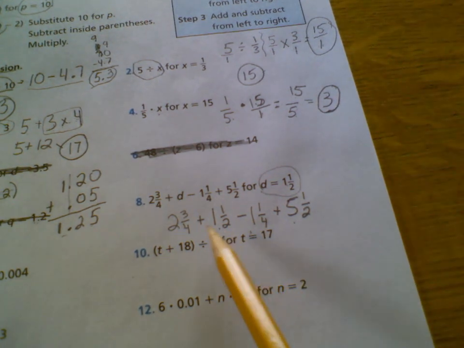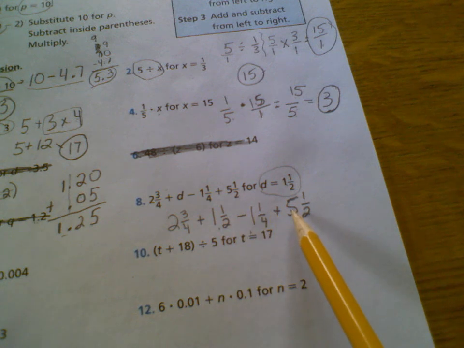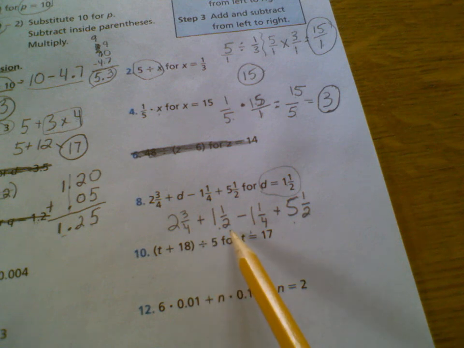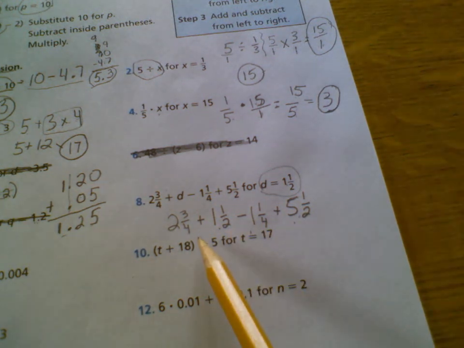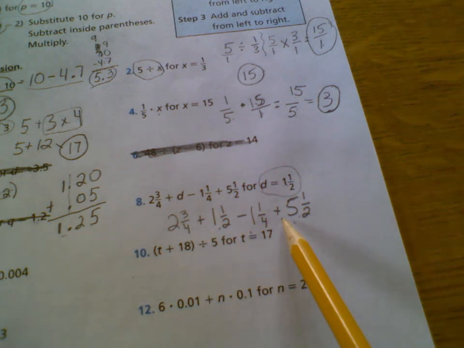Okay. The only problem with all this, right, is you need to make sure that you turn them into improper fractions. And then you have to make sure we all have the same denominator. Okay. So lots of steps with number 8. If I got time at the end, I'll come back to it. But this would set you up to be successful to solve this problem.